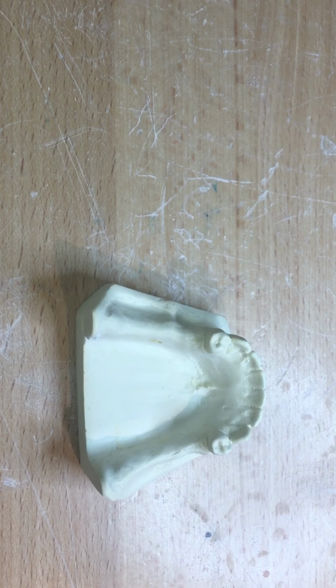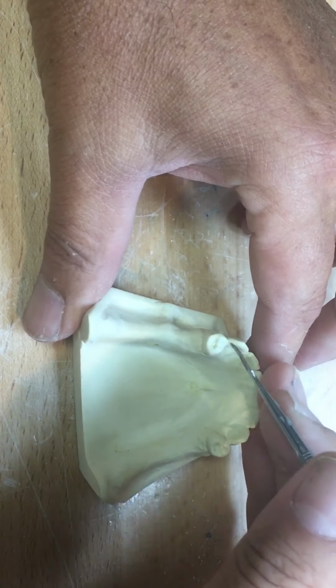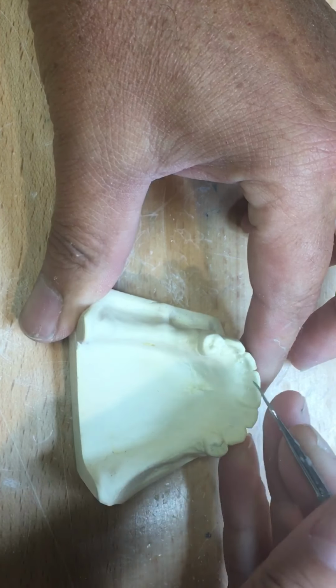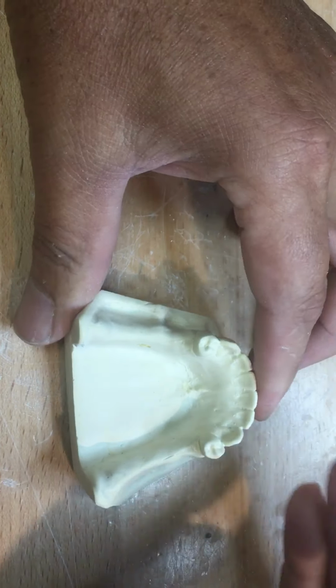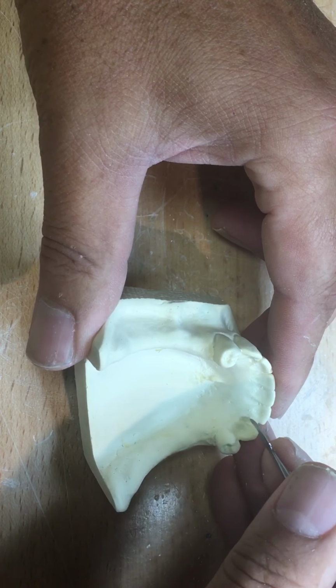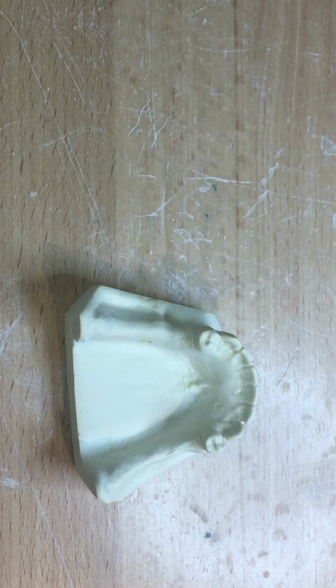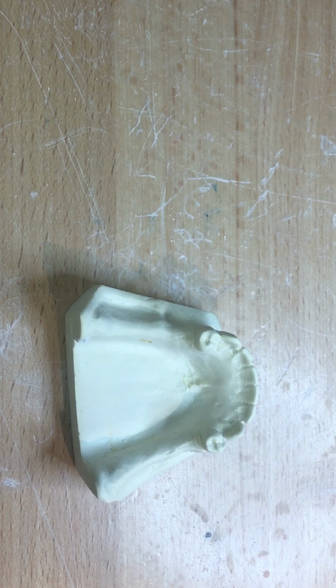Those bite registrations will either be centric occlusion or centric relation records. If it's a full upper dentition, a full upper dentition would take centric occlusion. If it's a denture, a full denture or a long span, meaning losing canine guidance of a Class 4, then it would be a centric relation record versus a centric occlusion record.